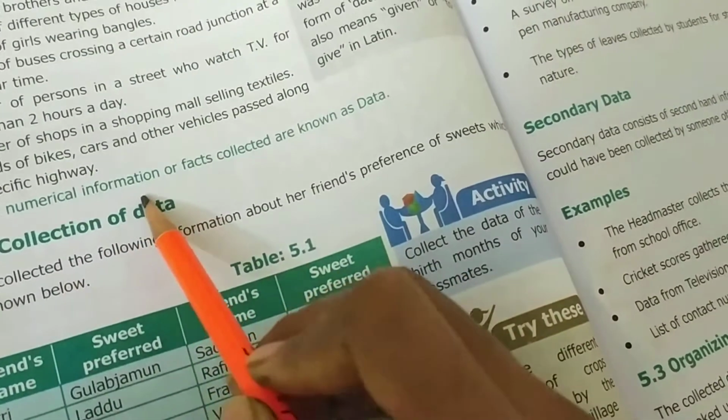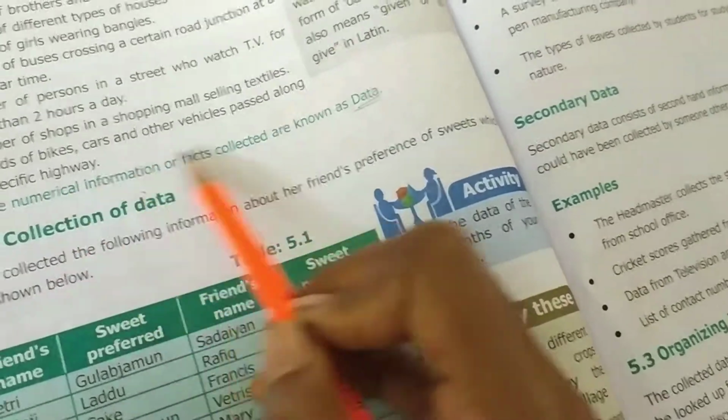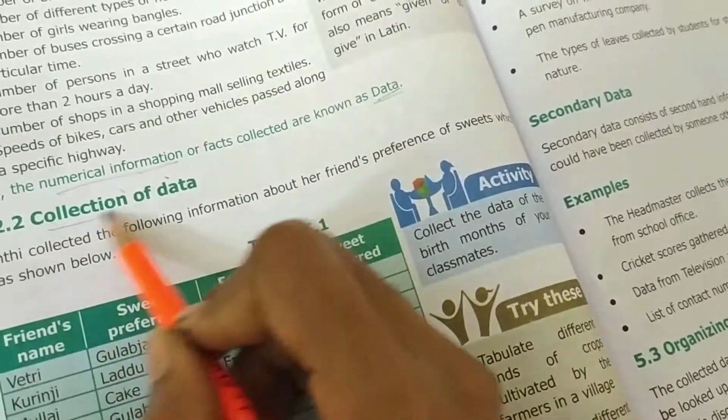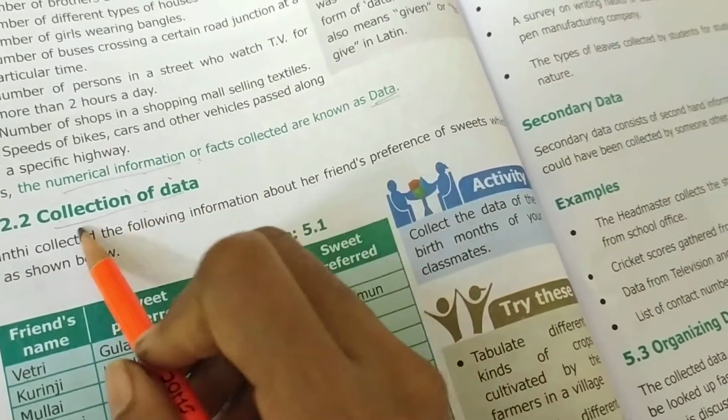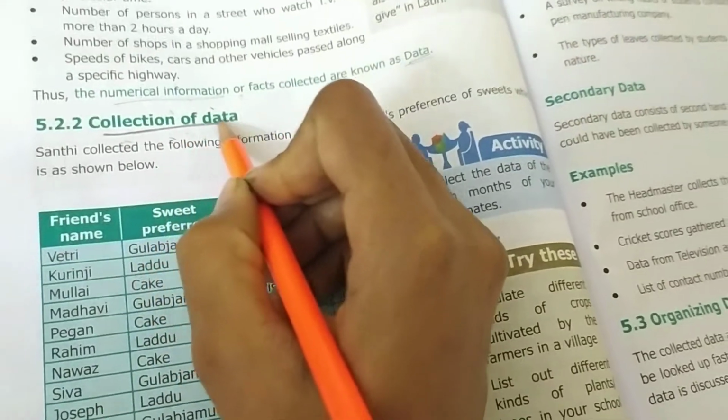So data means day-to-day facts. The numerical information of facts collected is known as data. So the collection of information, numerical information, that is data. Data is nothing but a collection of information. So the word is a collection of data.